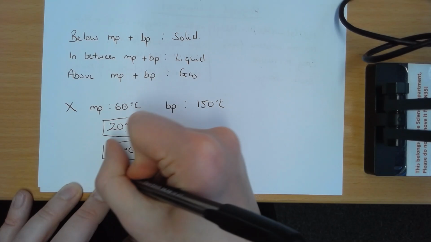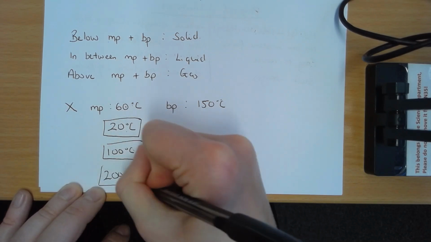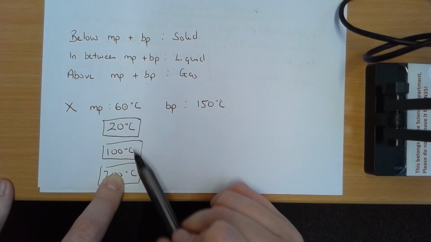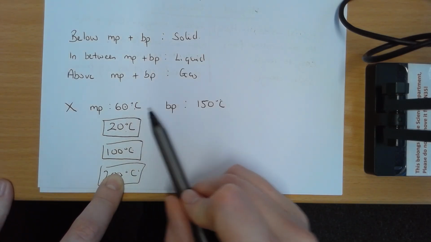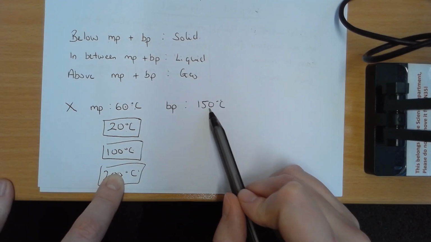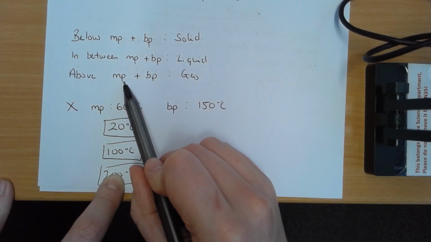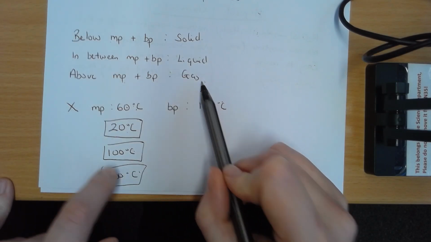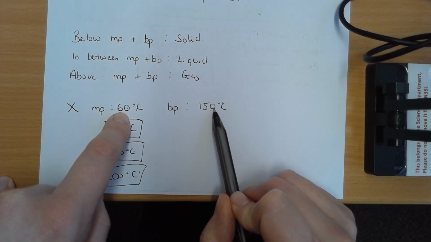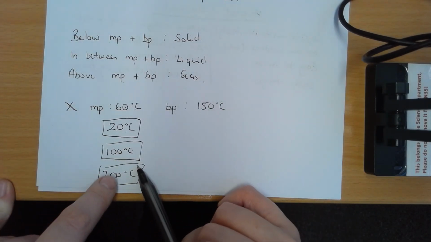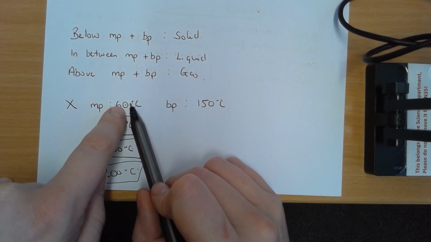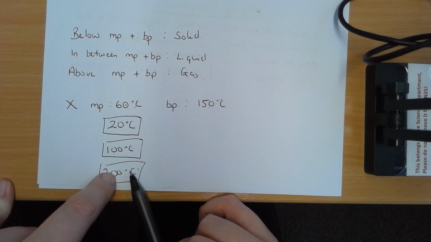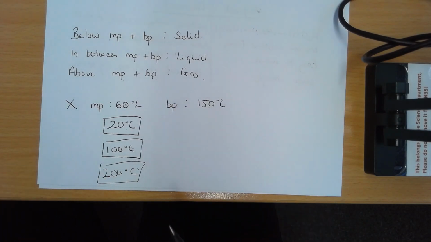Other thing they could do is they could give you a temperature like 200 degrees Celsius. So 200 degrees is hotter than 60 and it's hotter than 150. So if it's above the melting point and it's above the boiling point, then it's going to be a gas. So they'll give you a melting point and a boiling point, then they'll give you a temperature, and you just need to see, is it lower than both? It's a solid. Is it in between? It's a liquid. Is it higher? Then it's a gas.